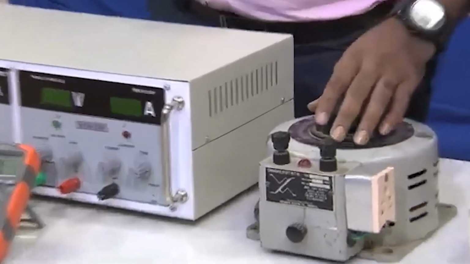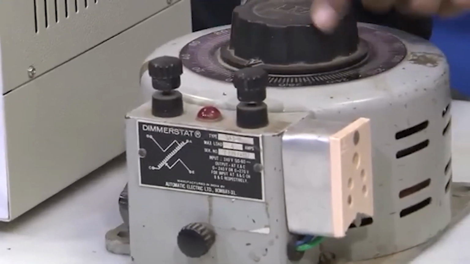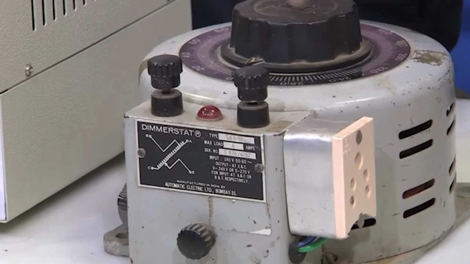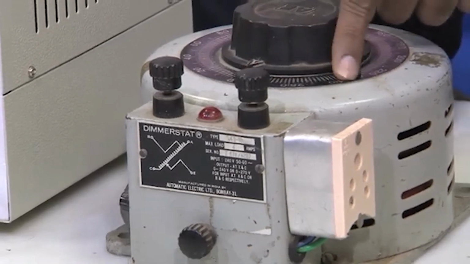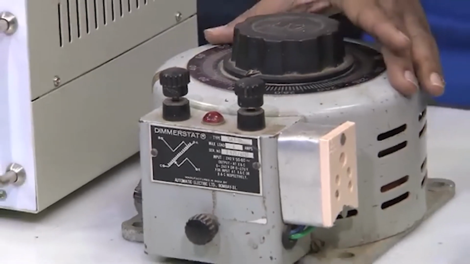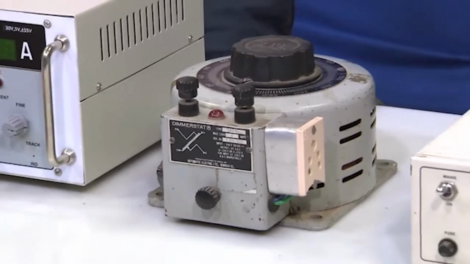So, now if you can focus here, you see you can change the voltage from 0 to 230 volts. It is connected to where? This is connected to the power supply, this is connected to the 230 volts AC, alright.